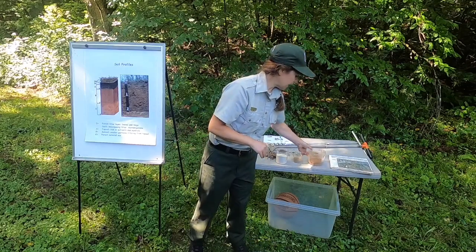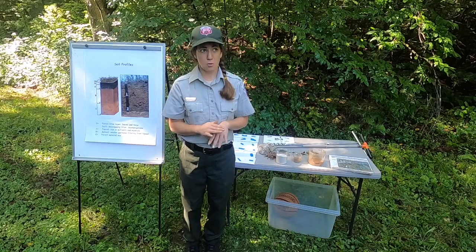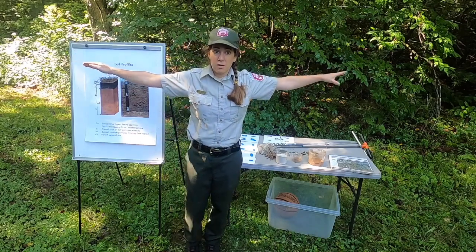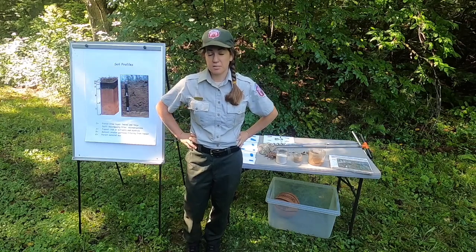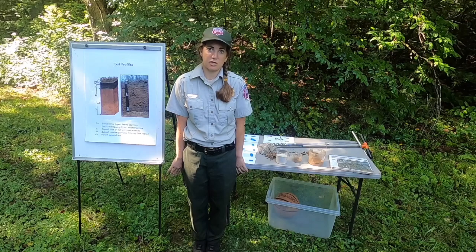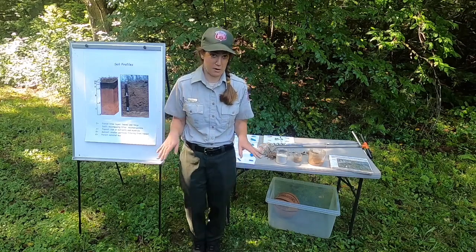So if we're thinking about the size, there's a couple ways we can think about it. If you were in a group of people and you were a sand particle, this would be the space around you. If you were silt, this would be the space around you. And if you were clay, this would be the space around you. And think about how water could pass through because of the space around you.